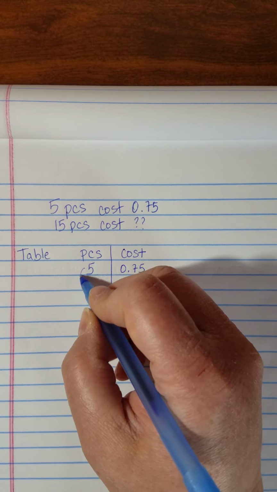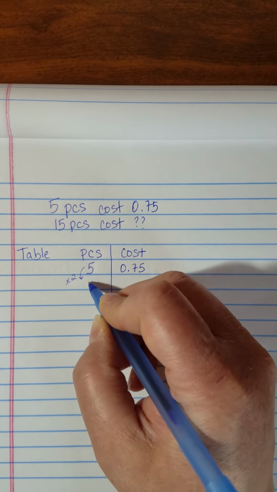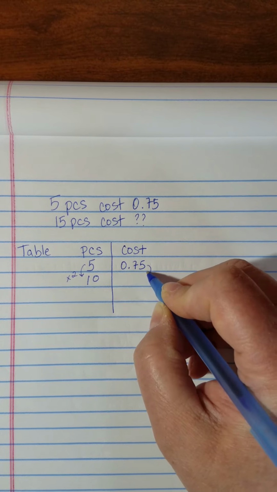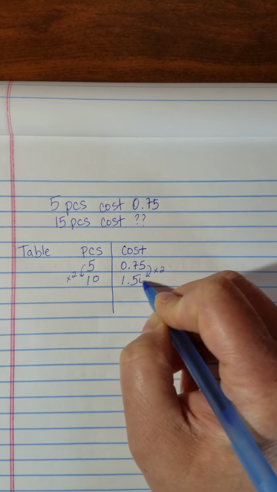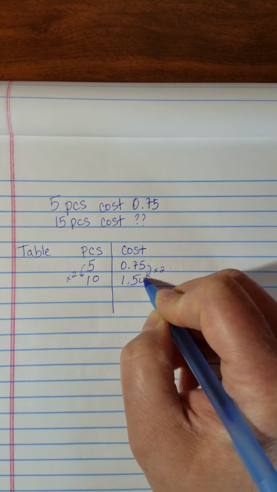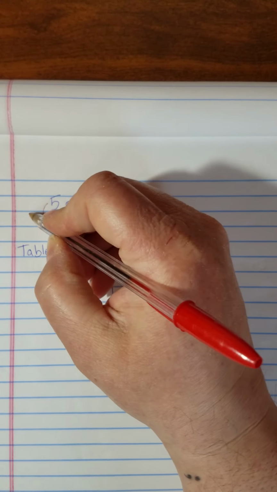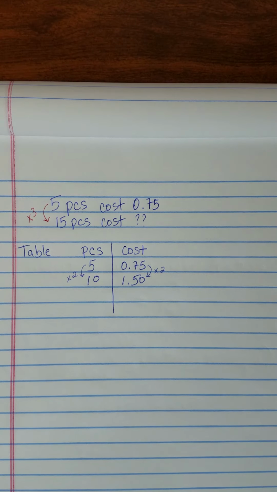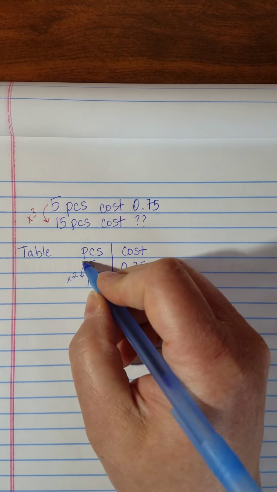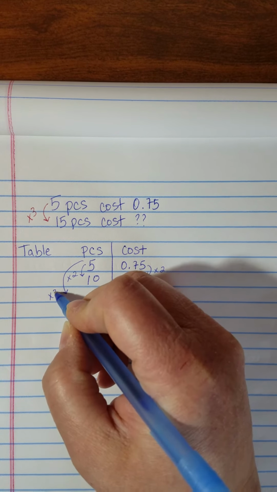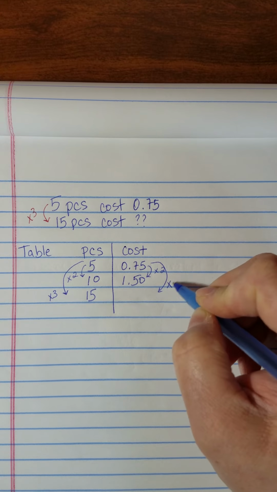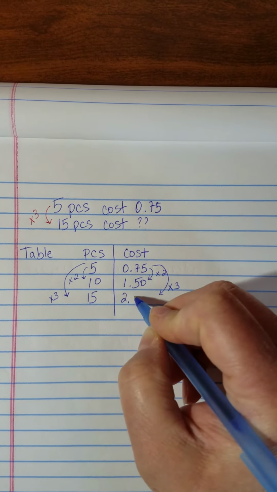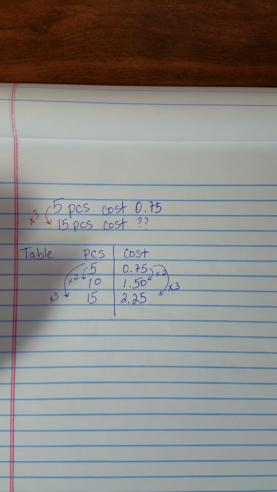So I could multiply by 2, and then I would know that 10 pieces would cost $1.50. Now, some of you may have recognized right away that going from 5 to 15 pieces is really multiplication by 3. So I could have done that right from the beginning. If I multiply by 3, 15 pieces would cost $2.25.